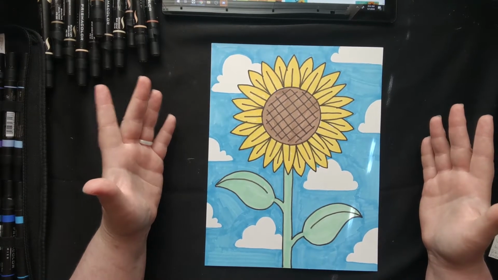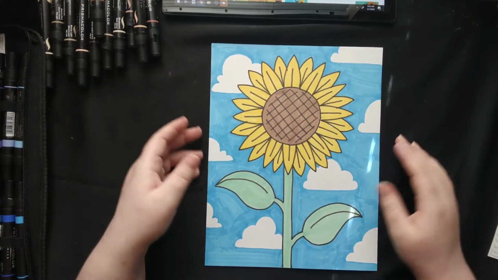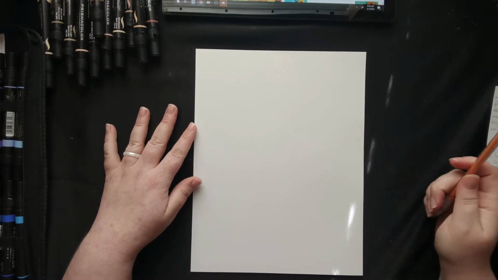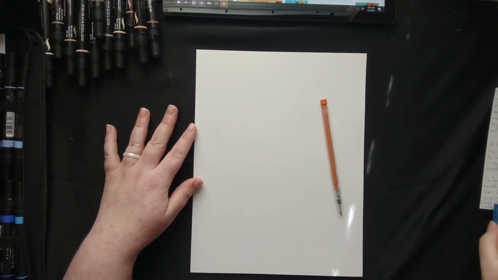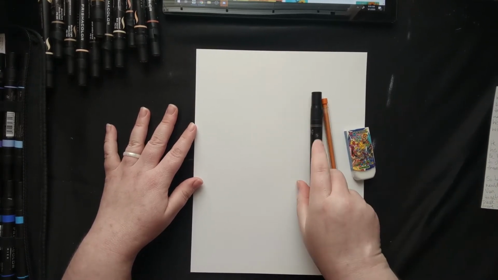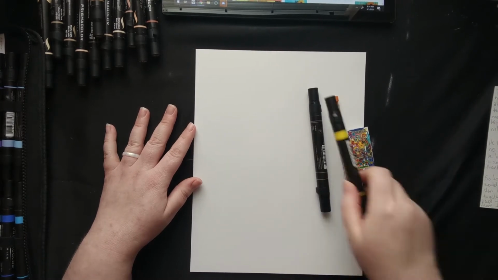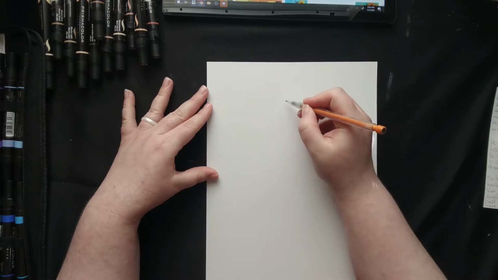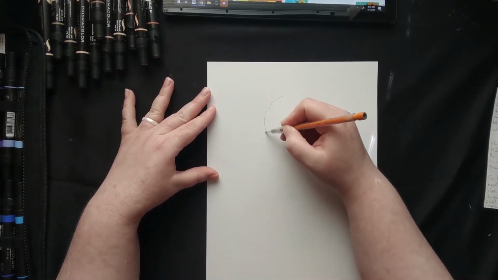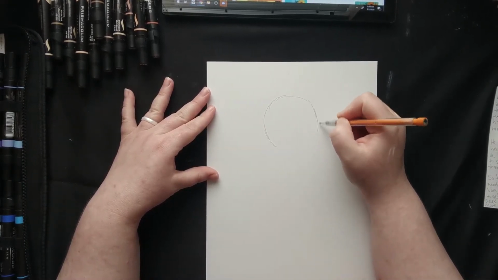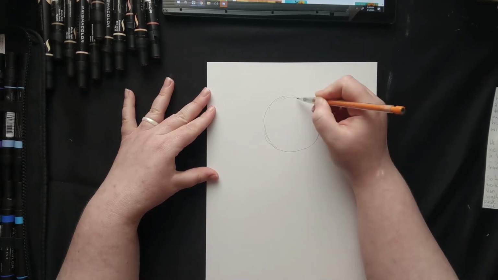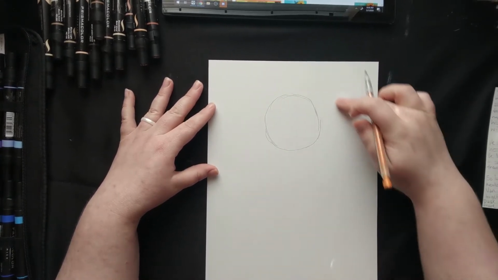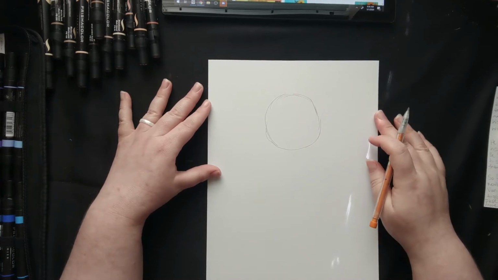Remember to pause the video if you need more time to finish a step. For this project, all you will need is a piece of white paper, a pencil, an eraser, a black marker or crayon, and some colored markers or crayons. Somewhere above the middle of the paper, draw a circle. Make sure to leave space around the circle for the flower petals.